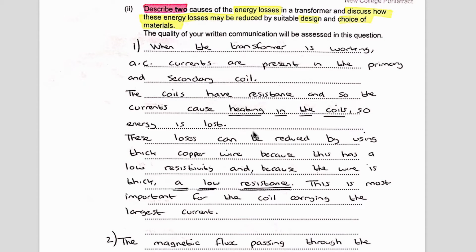So that's the first part. And then we're going to say how we can reduce this. You can reduce losses by using a thick copper wire, because A, if it's copper, it's got low resistivity, and B, if it's thick wire, then it has a lower resistance. And you can then extend your answer by saying that this is most important for the coil that carries the largest current. So for example, if you have a step-down transformer, then the current goes up, and so in the secondary coil you'd have a larger current. So that's one way that energy losses can happen in a transformer.